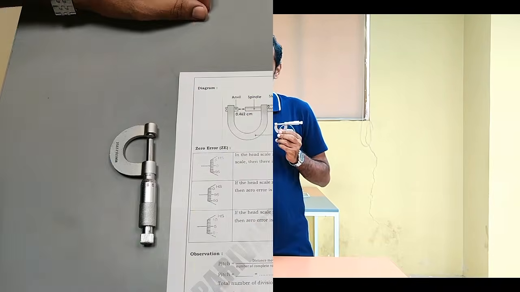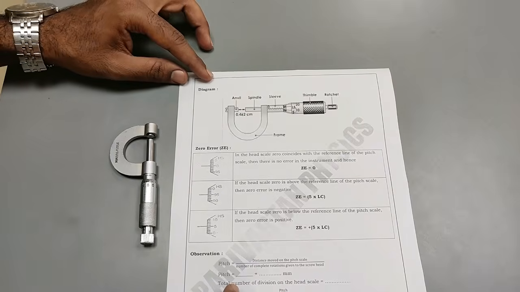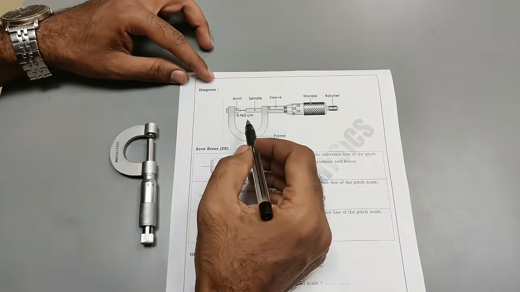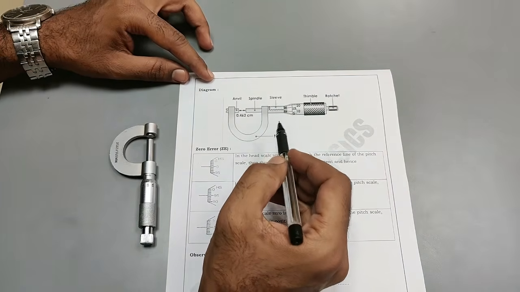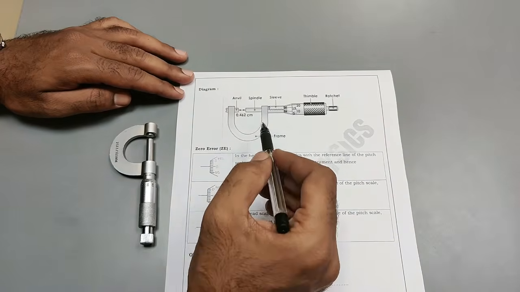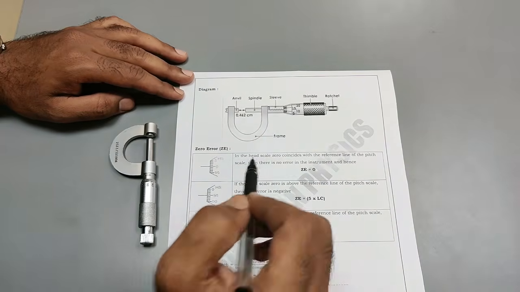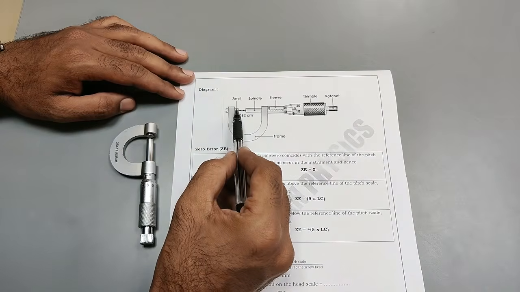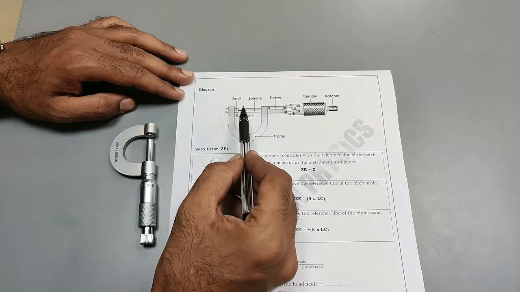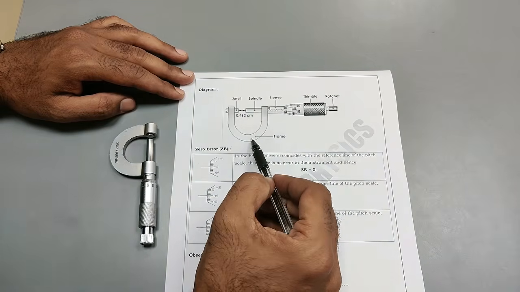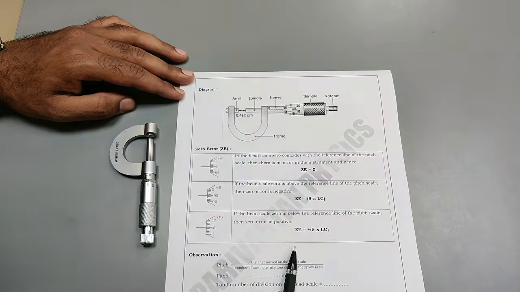So we'll see everything related to micrometer screw gauge in this practical. See, the parts of the micrometer screw gauge are like this. Micrometer screw gauge parts labeled diagram. So without label, the diagram will carry no marks. So you should remember this. You should draw a diagram with label. Labeled diagram will carry the marks. See, the parts of micrometer screw gauge are like this: anvil, which is also called a stud, spindle, sleeve, thimble, ratchet and frame. Right? These are the parts of the micrometer screw gauge.